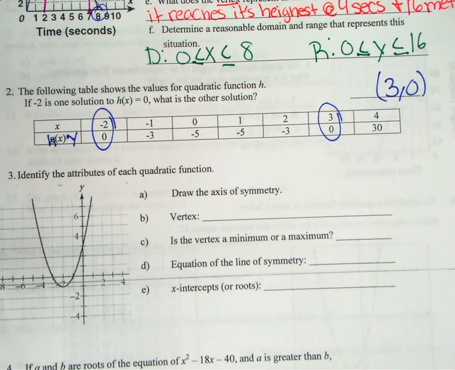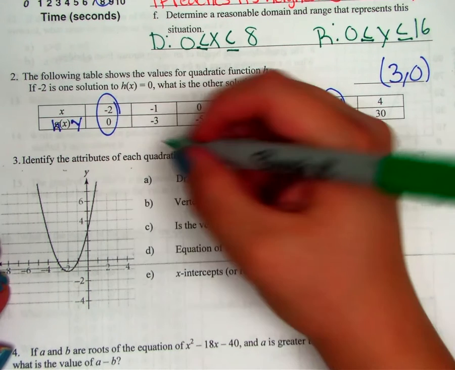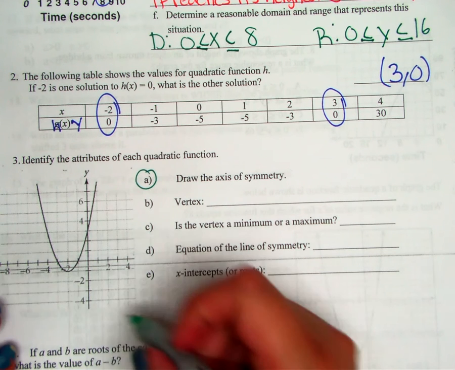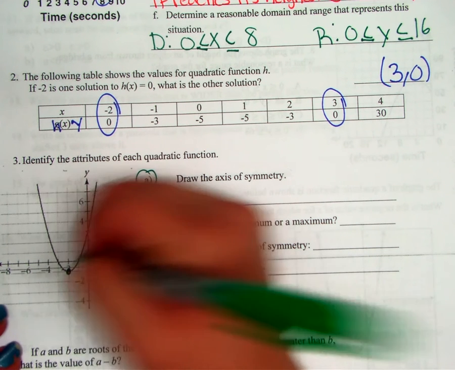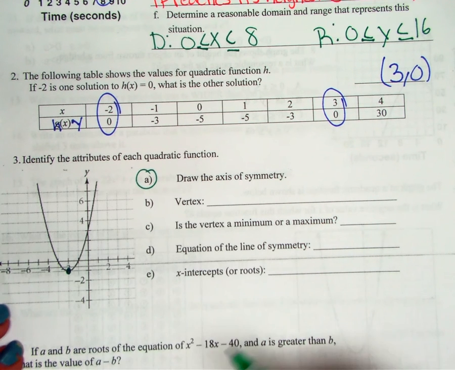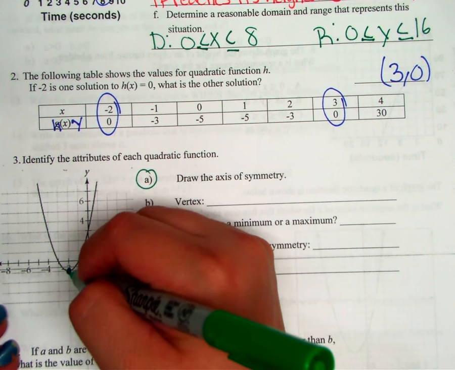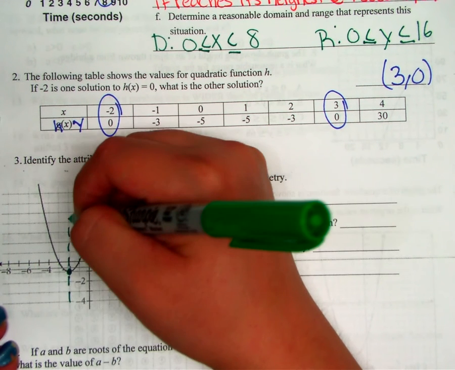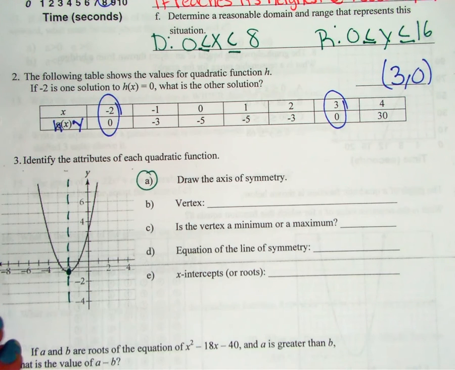Identify the attributes of each quadratic function. First, they want us to draw the axis of symmetry. So your axis of symmetry is always going to talk about your vertex. So let's find the lowest point. Right there. Your axis of symmetry is always going to be a straight up and down vertical line at your vertex. So here it is.